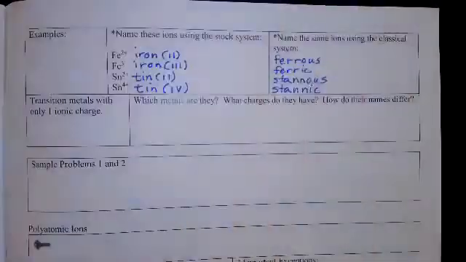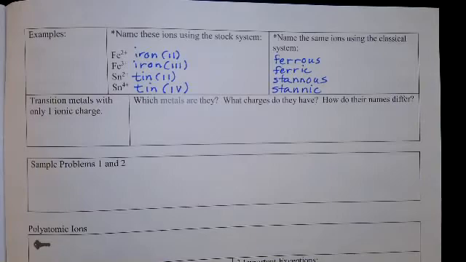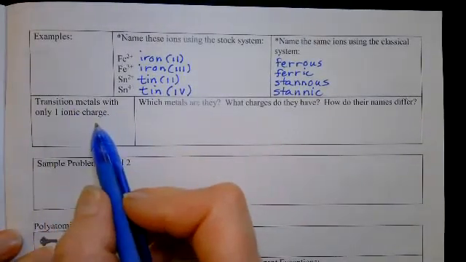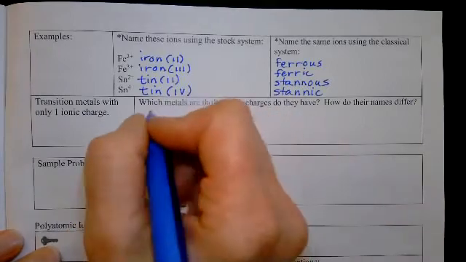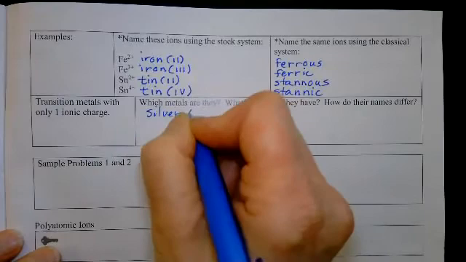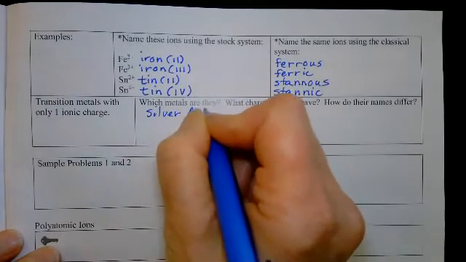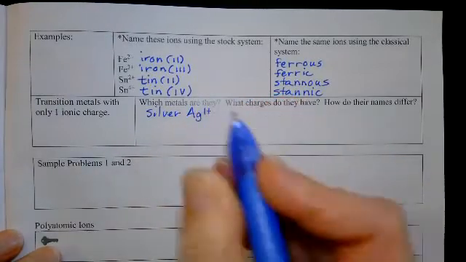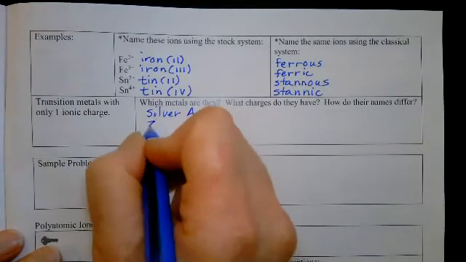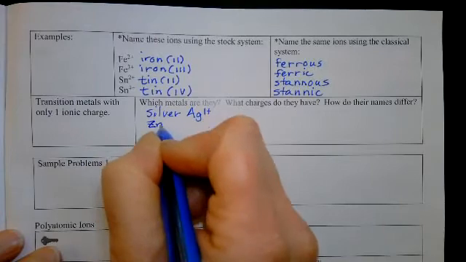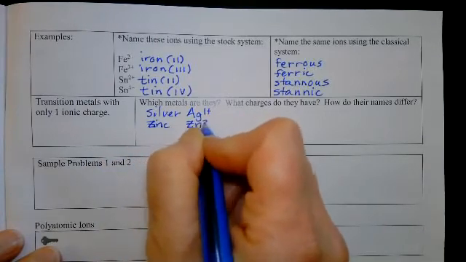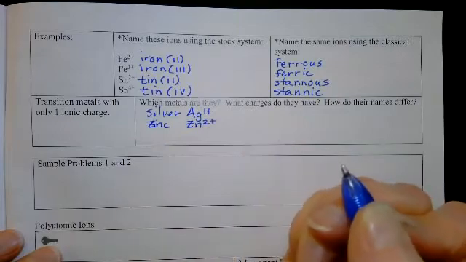So we're going to put those into our notes, which are transition metals with only one ionic charge. That would be silver, which can only form Ag1+. Okay, so that's our +1. Then there is zinc, which can form a +2 charge.